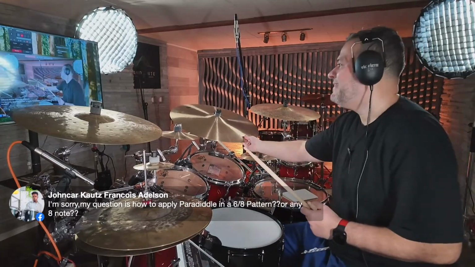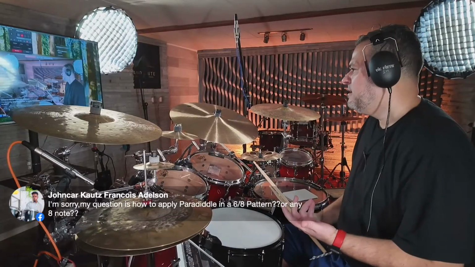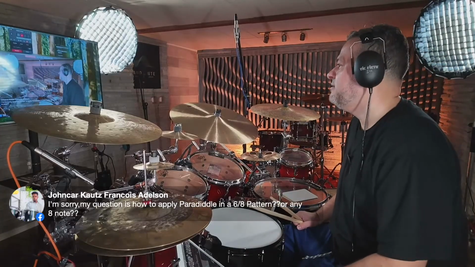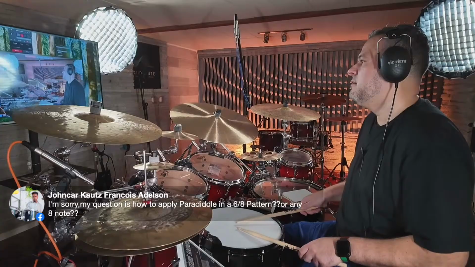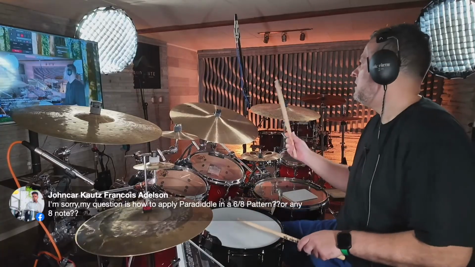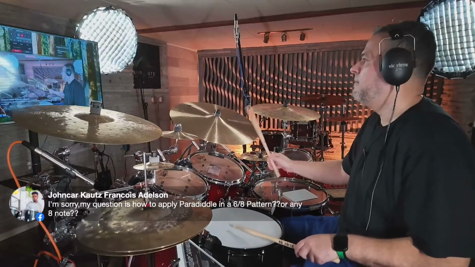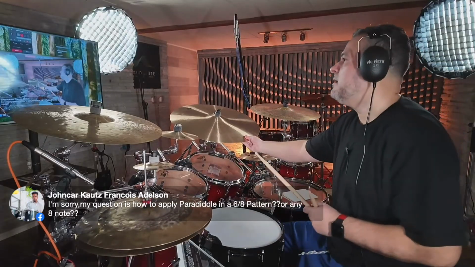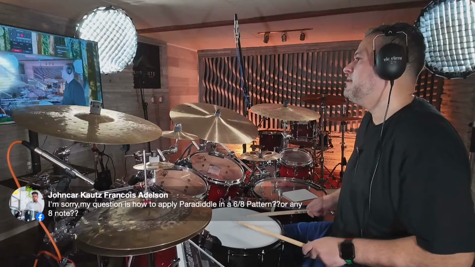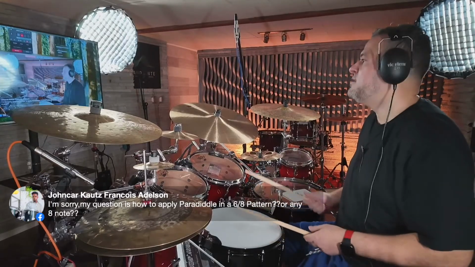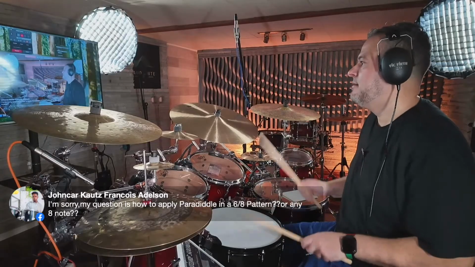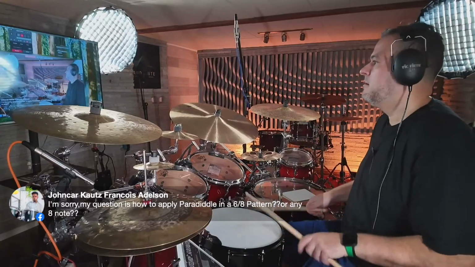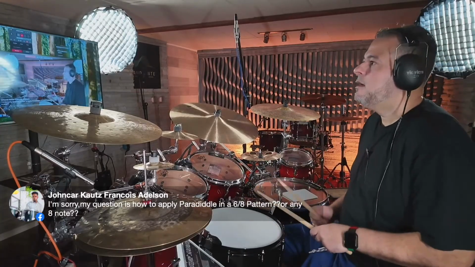It depends on what you're trying to accomplish. Honestly, how can you apply it? You can apply it so many ways. There's no one answer to this. So one way you can apply it is, instead of playing the whole paradiddle, you can just play the right, left, right, right, and then a left hand. And then change the accents.